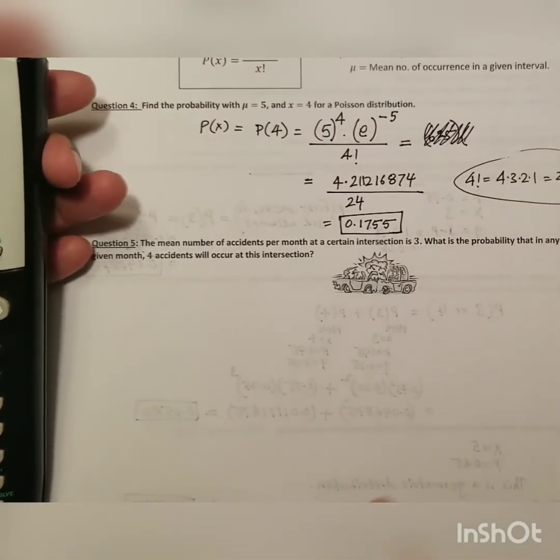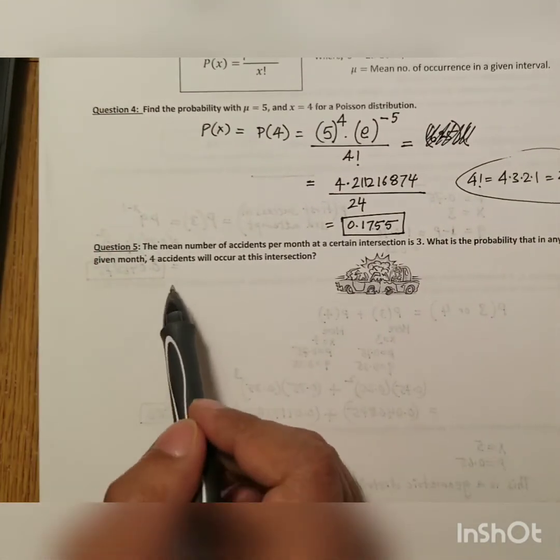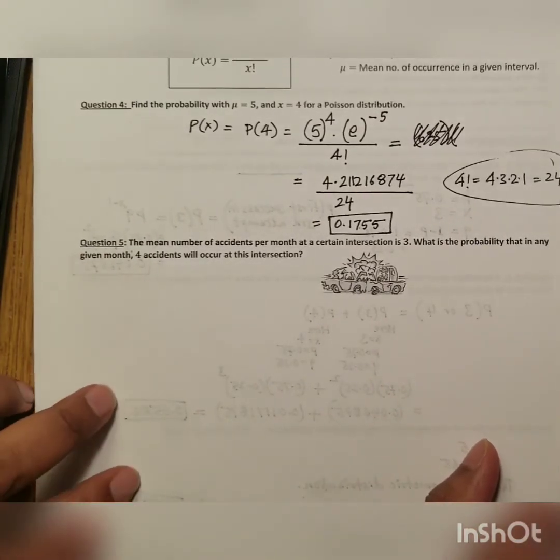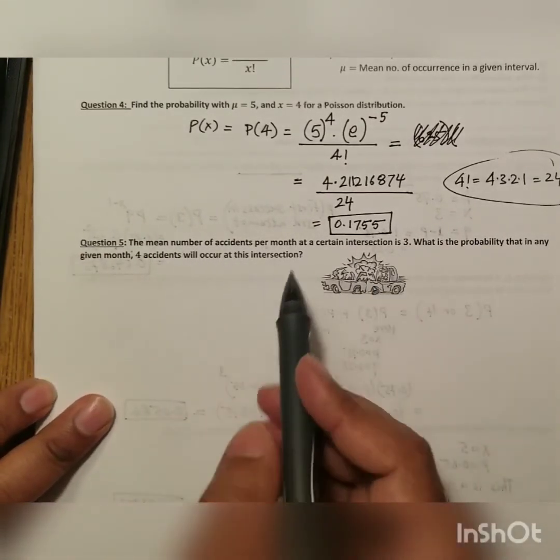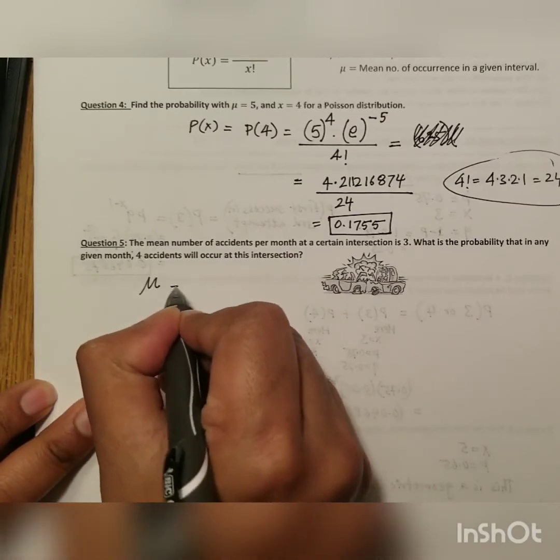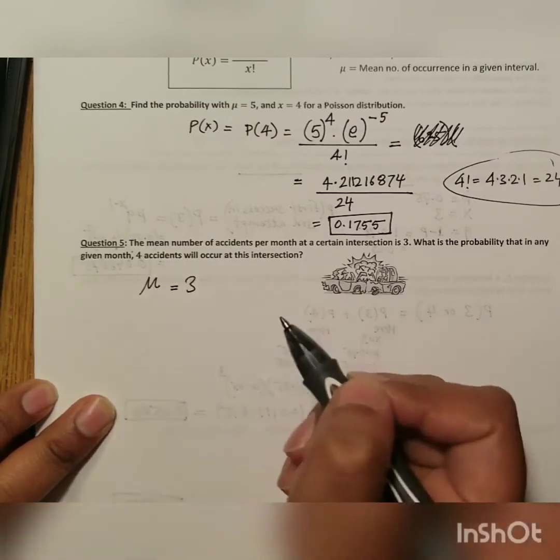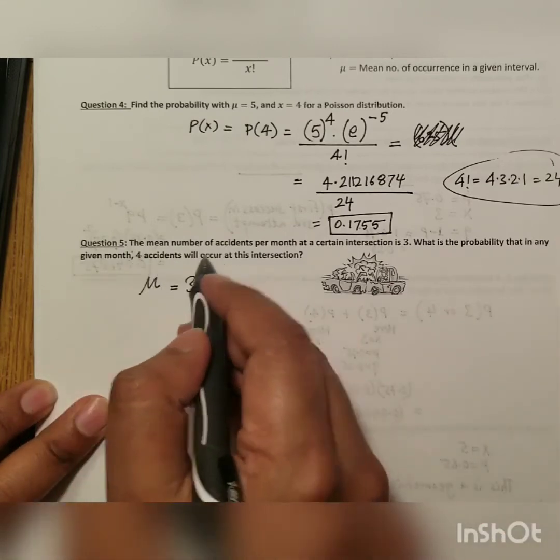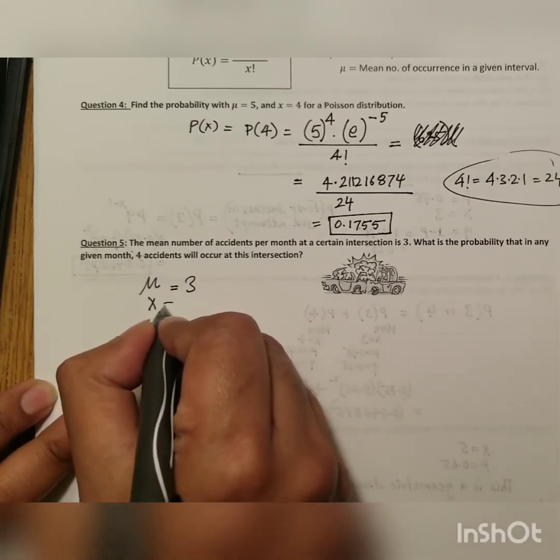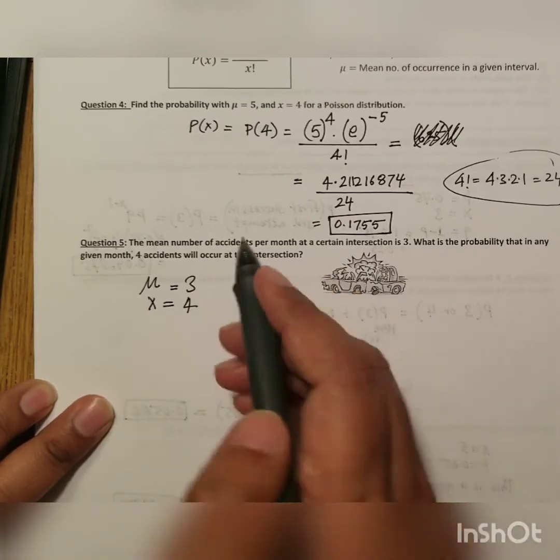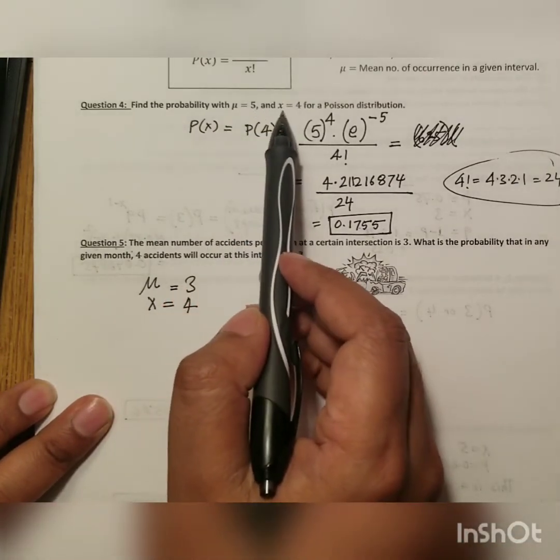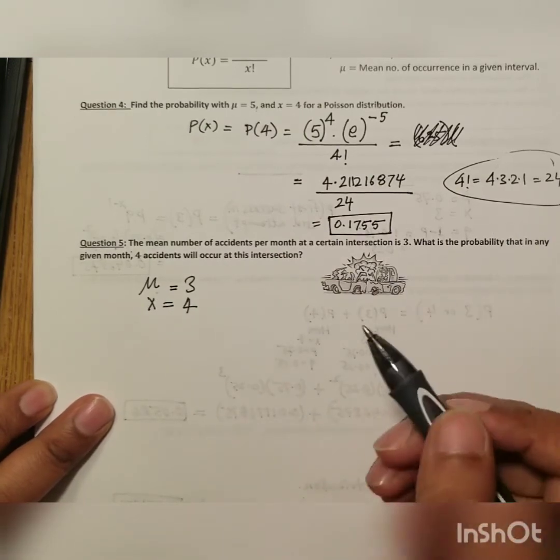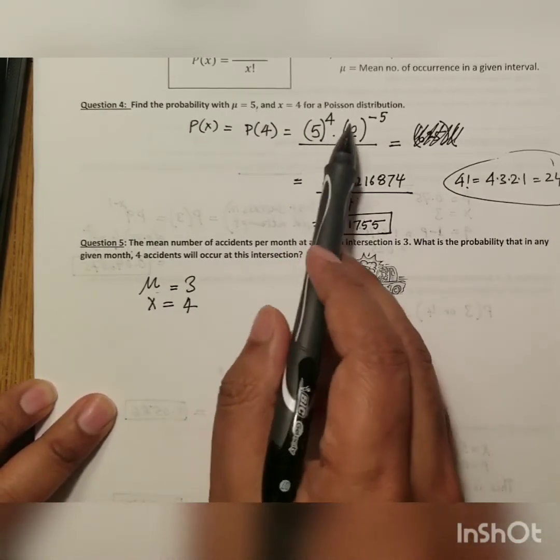Okay, so the last question here: the mean number of accidents per month at a certain intersection is 3. The mean is denoted by mu equals 3. And what is the probability that in any given month 4 accidents will occur? We find x equals 4. So the same as this, x equals 4, mu equals 5, and here we have mu equals 3, right? So we use the same formula.